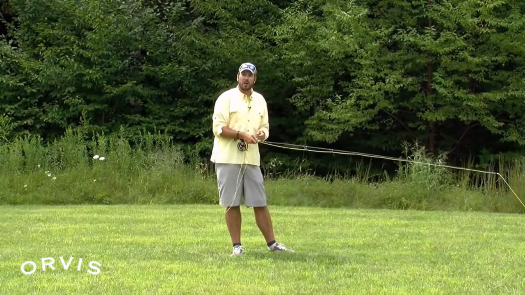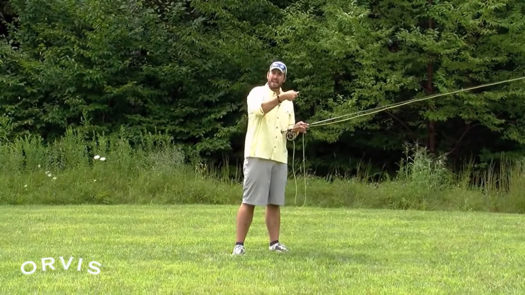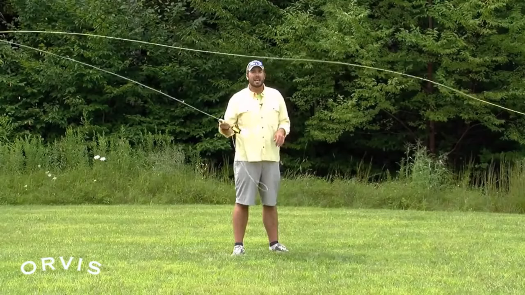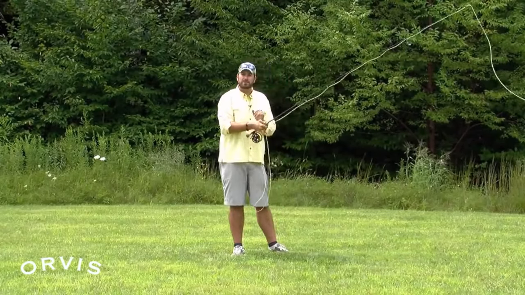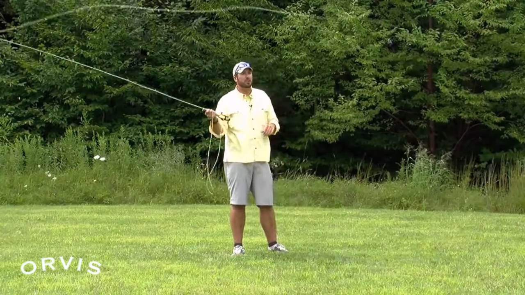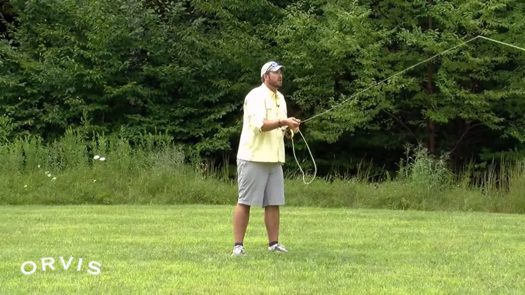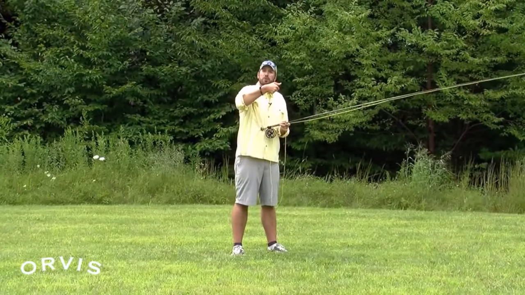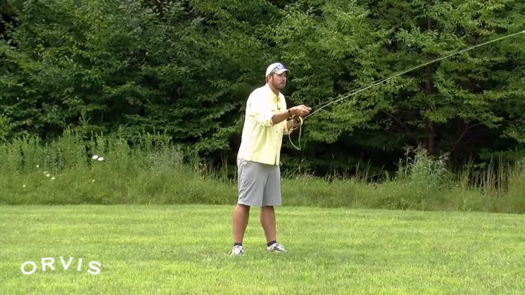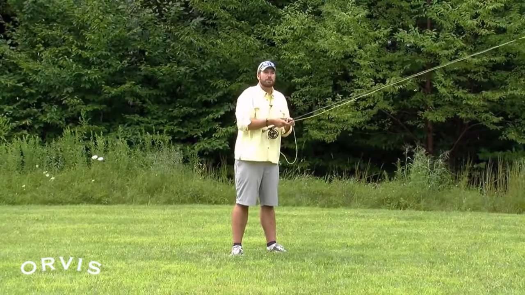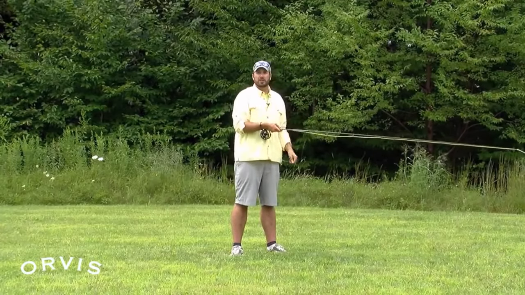Now another common cause of a tailing loop is kind of a punch. There really isn't much turnover with the hand when we make that forward cast. If I just punch forward here, just with my fist, not using much wrist or that thumb to turn it over, that's going to cause a tailing loop right there. To get rid of that, just think, give a little push with that thumb. Get that rod tip to turn right over. When we make that cast, just a little push with the thumb, turning that rod tip over. That's going to help keep that loop open and roll it right out to those fish.